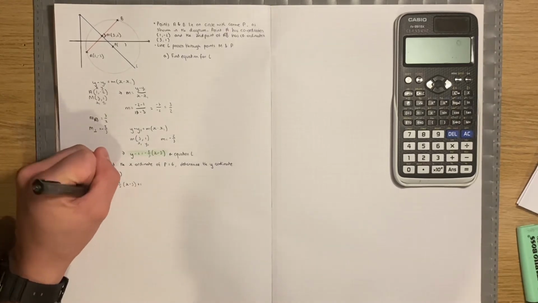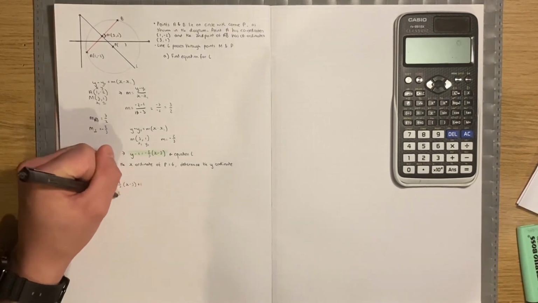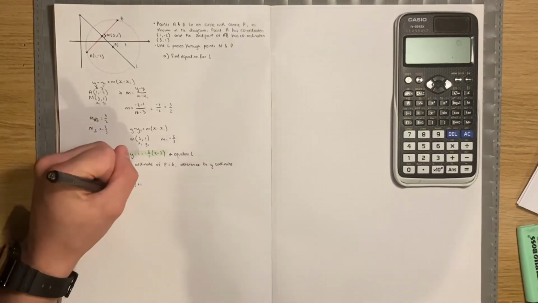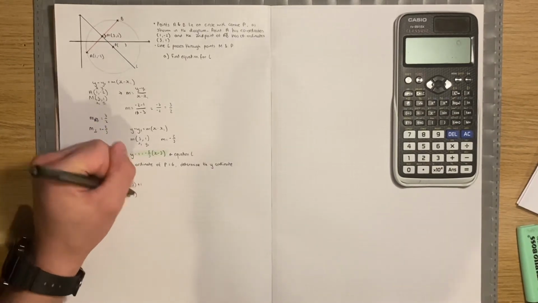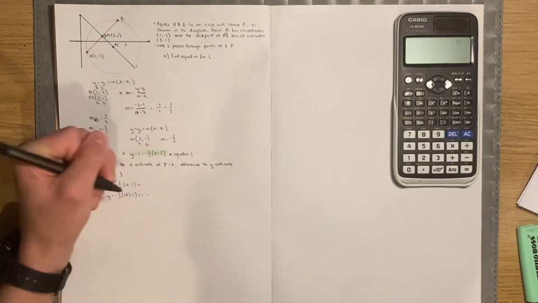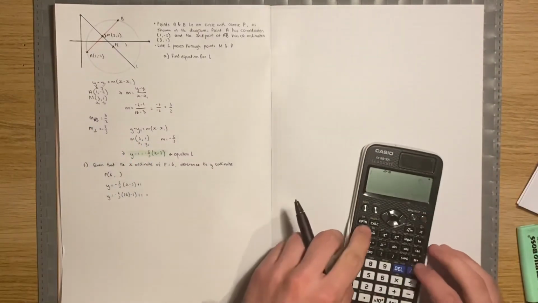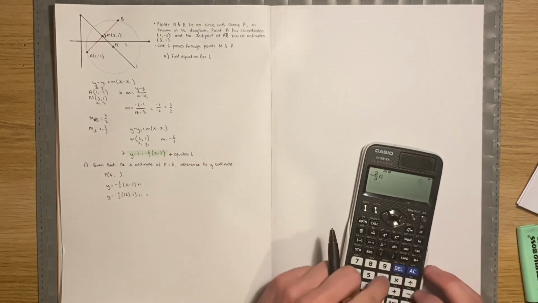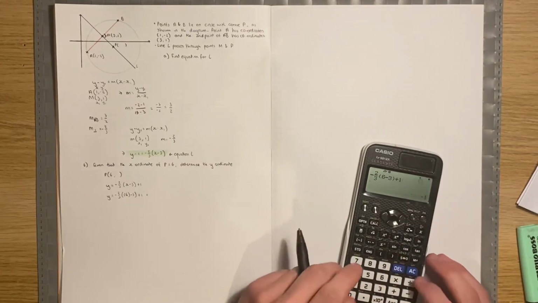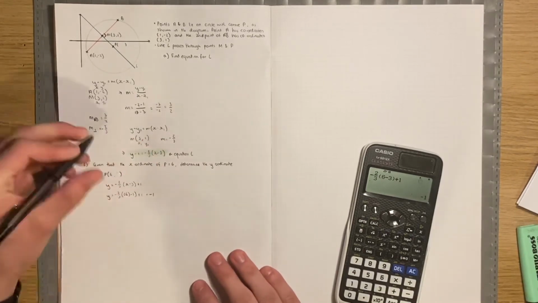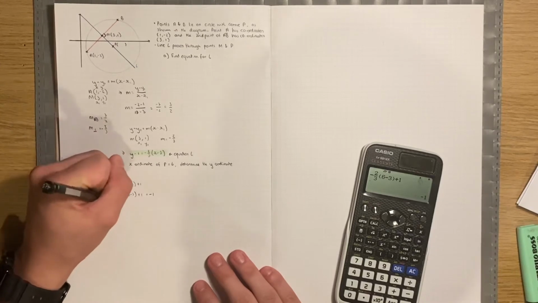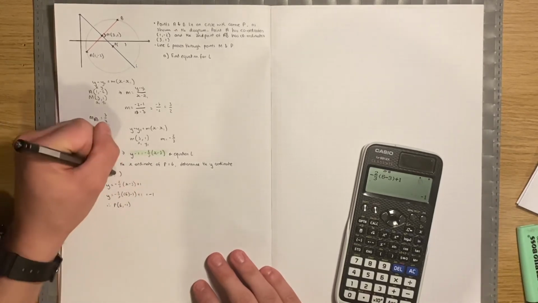So y is equal to -2 over 3, and then opening another bracket for our x, we put 6 take away 3 plus 1, which is equal to -1. Therefore, the coordinates of P is going to be 6, -1.